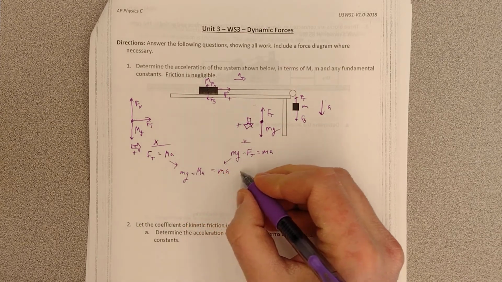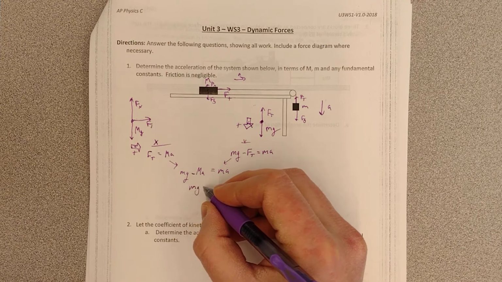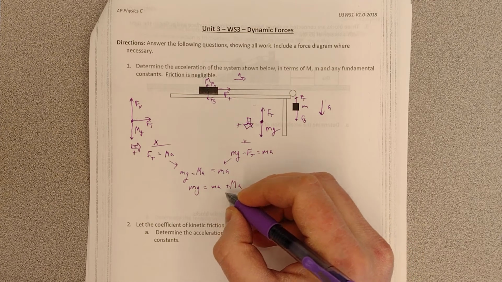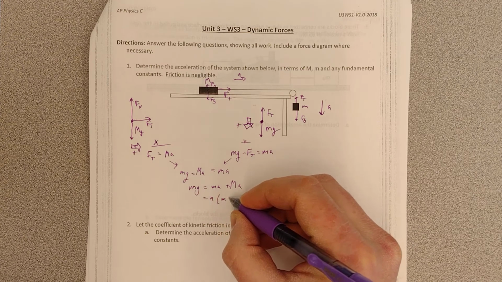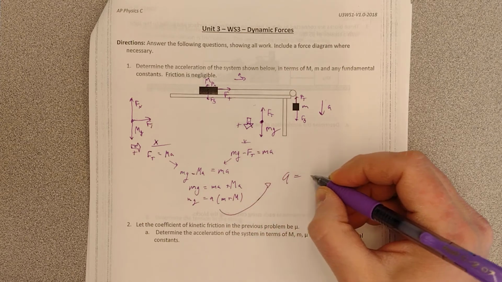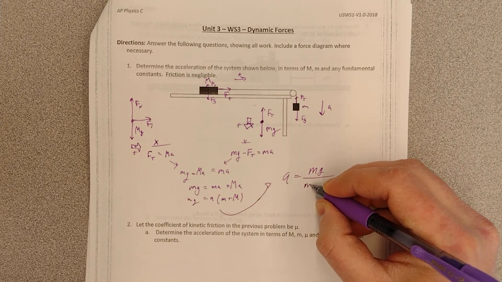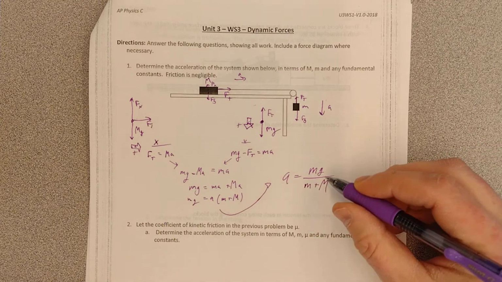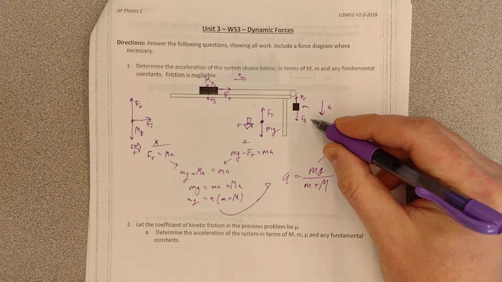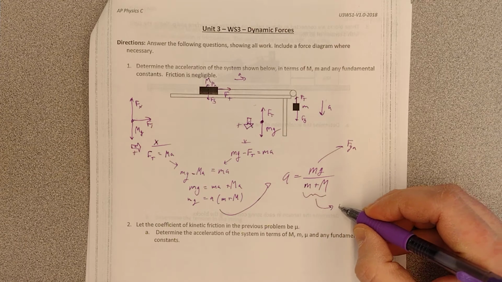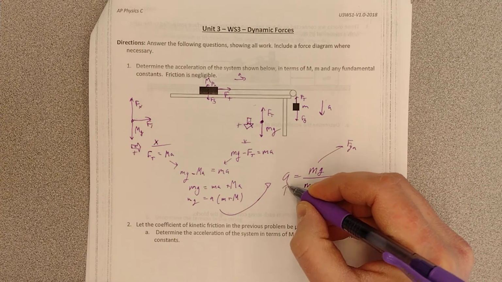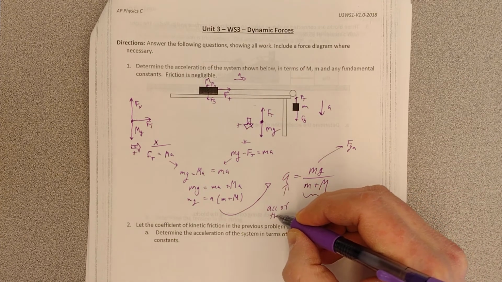Now I have to solve for a. I bring this over here and I get little mg equals little ma plus big Ma. I factor the a out in front, and I get a equals little mg divided by little m plus big M. One thing that's interesting to note is the little mg was the force of gravity on little m, this force here. This here is the total mass of the system. This represents the acceleration of the system.